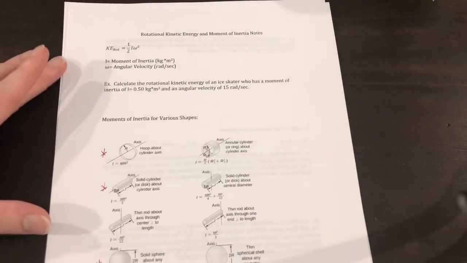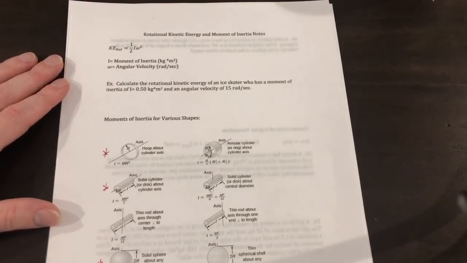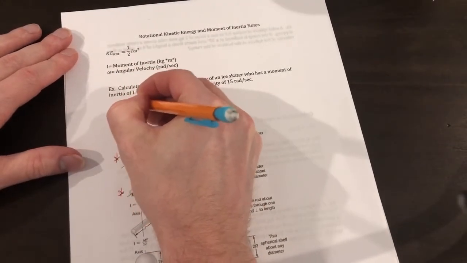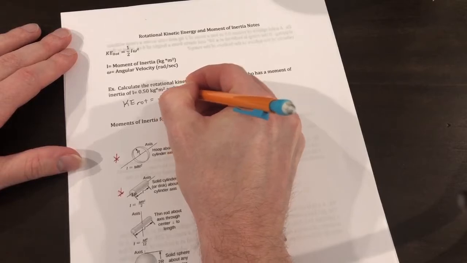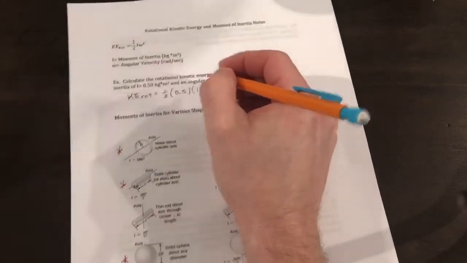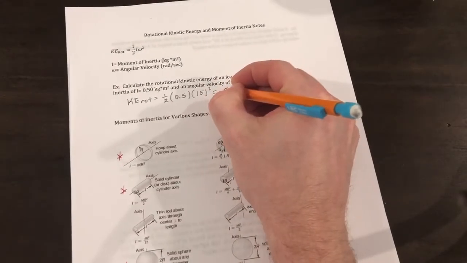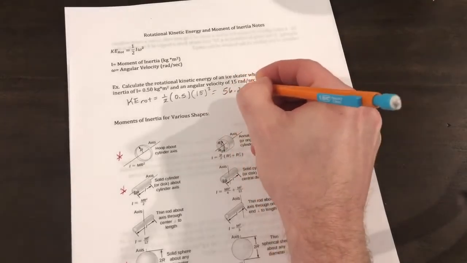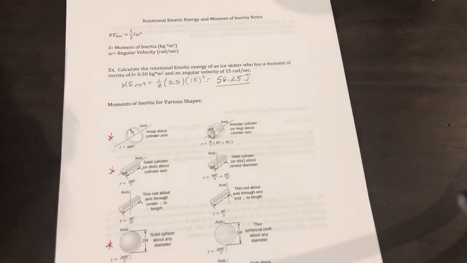Okay, our first example problem says: calculate the rotational kinetic energy of an ice skater who has a moment of inertia of 0.5 kilogram meter squared and an angular velocity of 15 radians per second. So we say 1/2, your I is 0.5, and your omega is 15, and I'm going to square it. So 225 times 0.5, divided by 2. And she's going to have 56.25 joules of energy. So this will put you in joules, just like kinetic energy and potential energy were before.